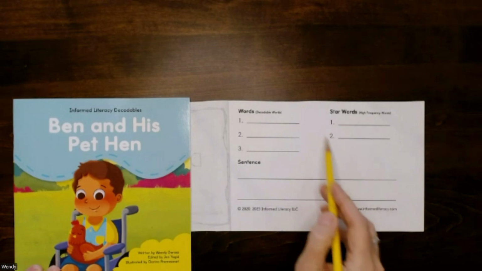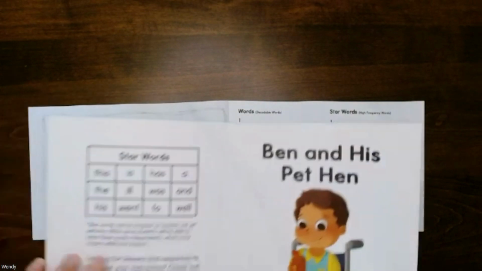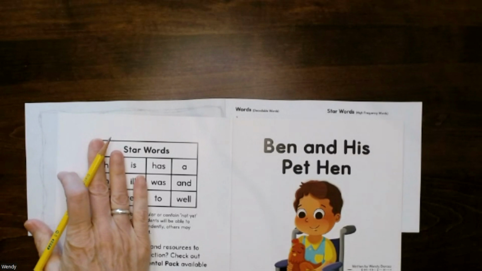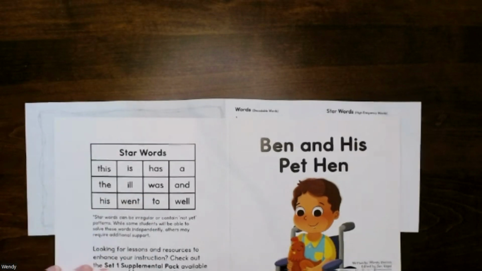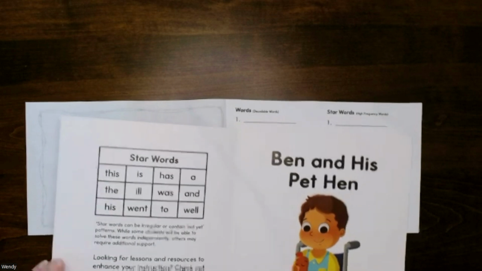The next part are the star words, or the high frequency words, and you can choose from any of the words on the front page of this book. You can choose words that you've been practicing with your students, or you can choose words that you've noticed the students have had some difficulty with.